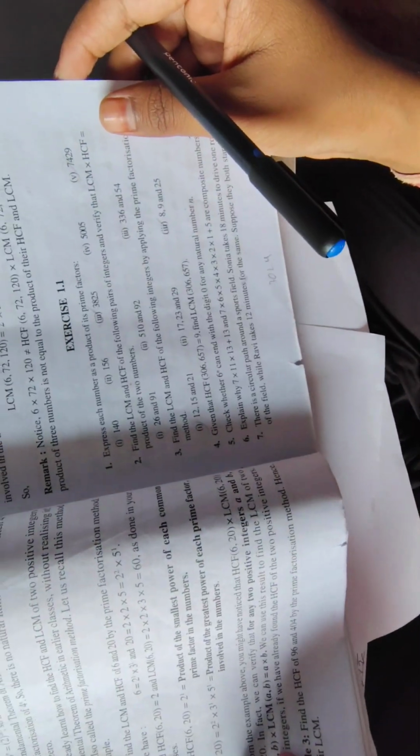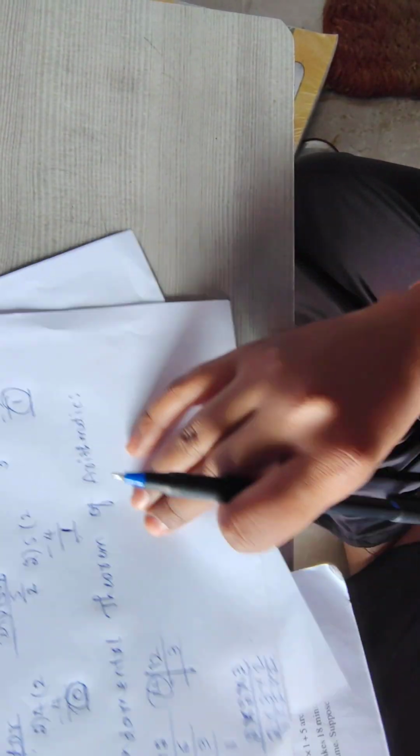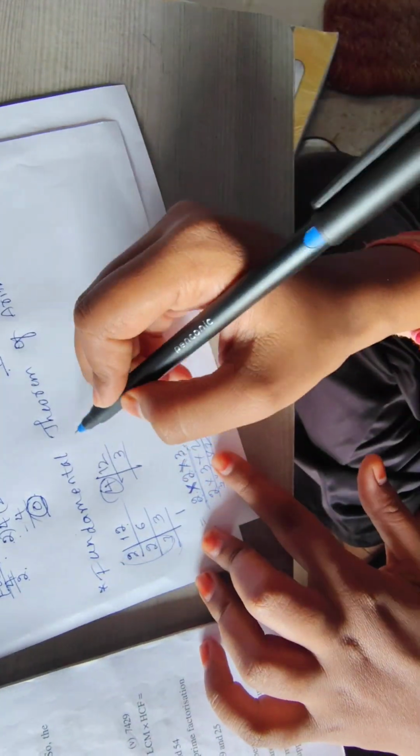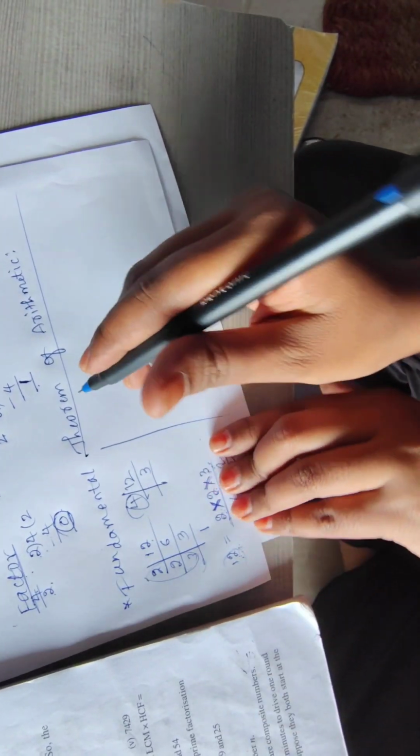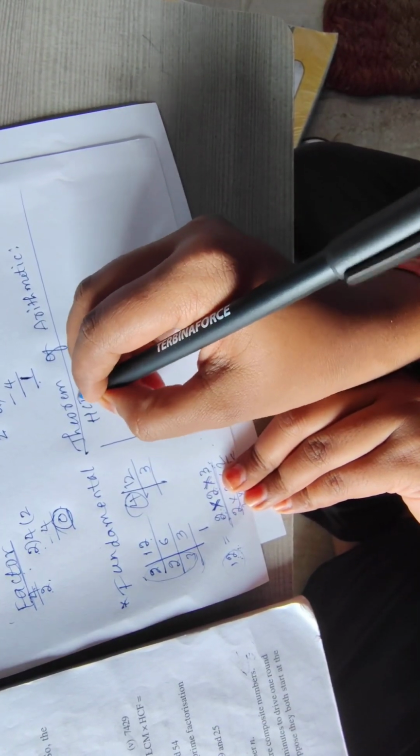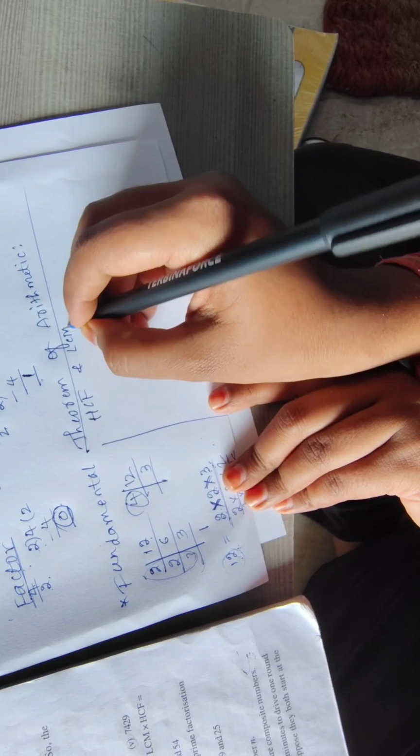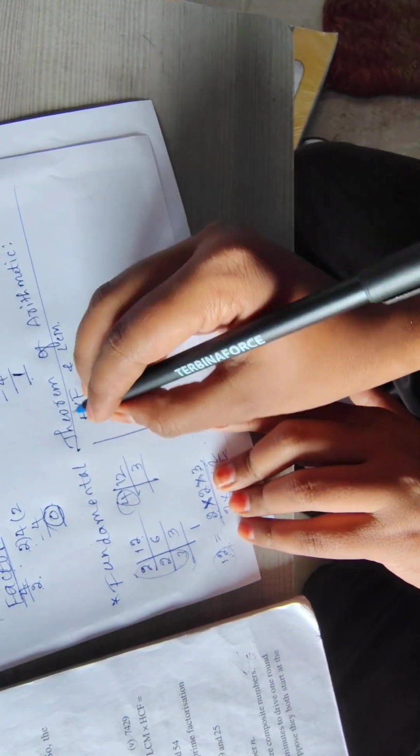And next is about LCM and HCF. Before starting the exercise, I will just glance at the HCF and LCM. Do you know the full form of it?